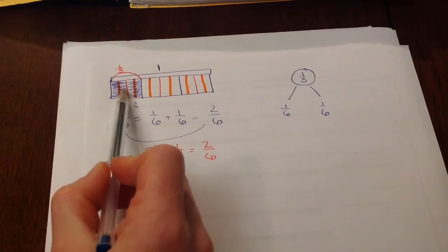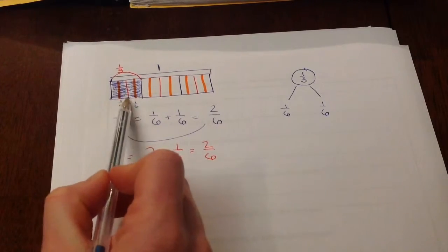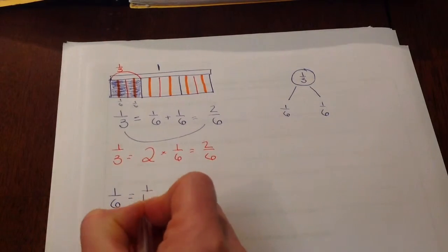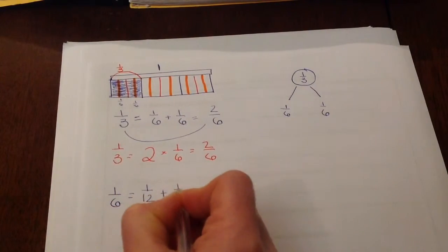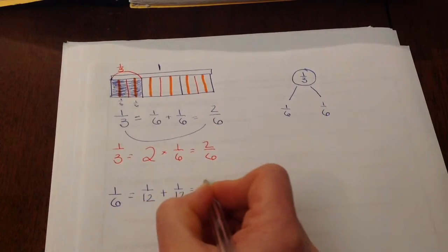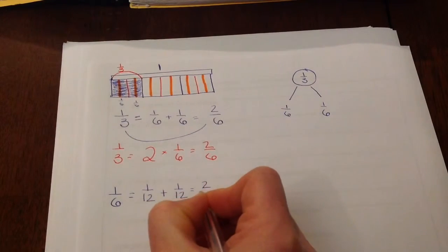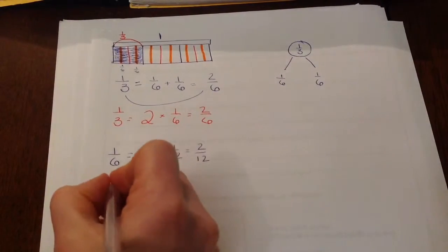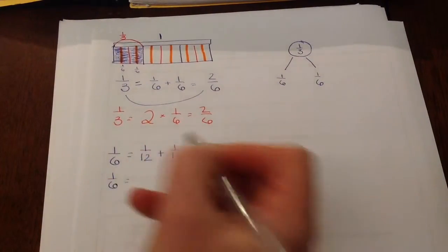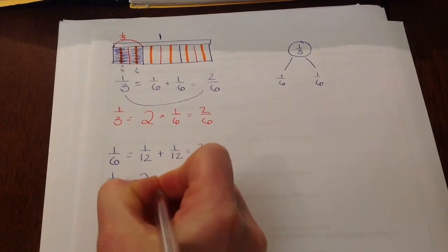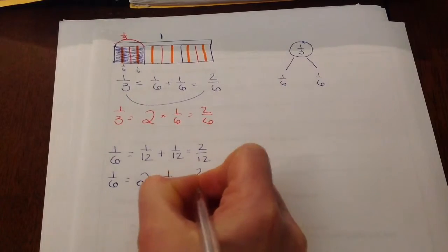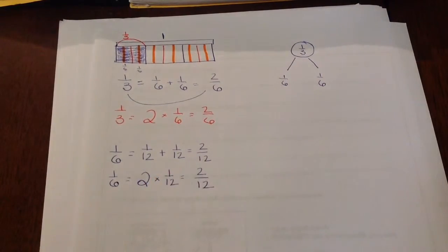Remember, this little half part was a sixth. We have it right here. Well, there are 2. So 1/6 is the same as saying 1/12 plus 1/12, which is the same as saying 2/12. Great job. And then if I want to, I can say I have 2 times 1/12. It's the same thing, just using multiplication.